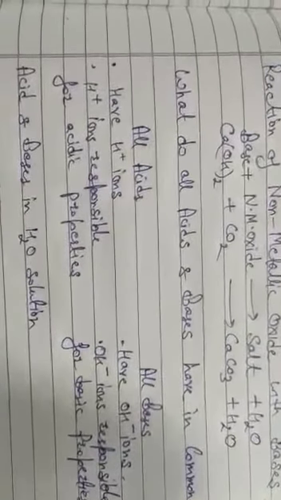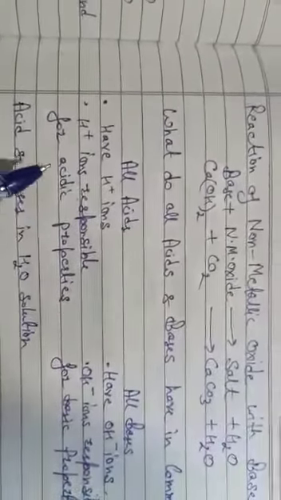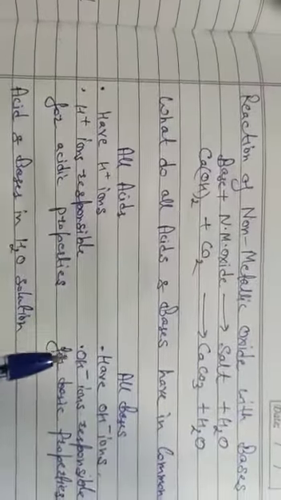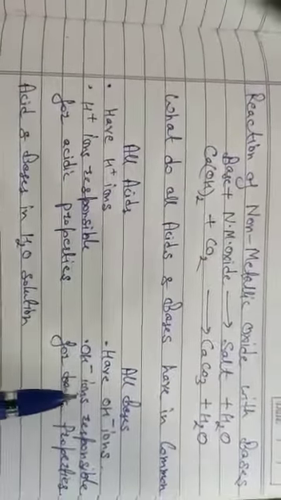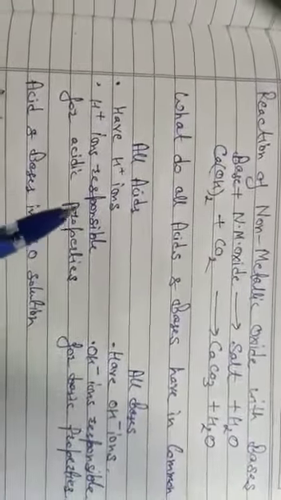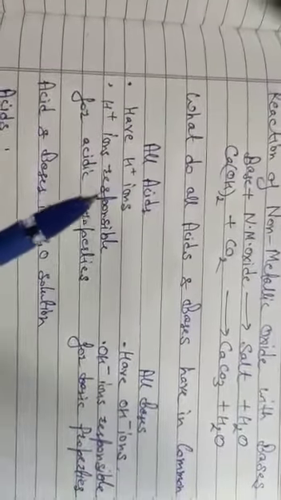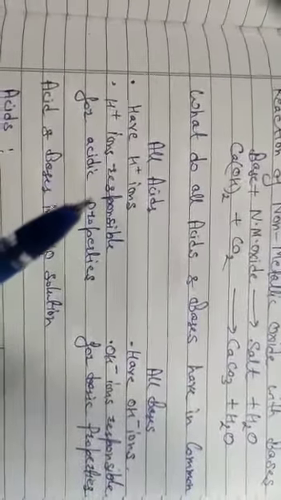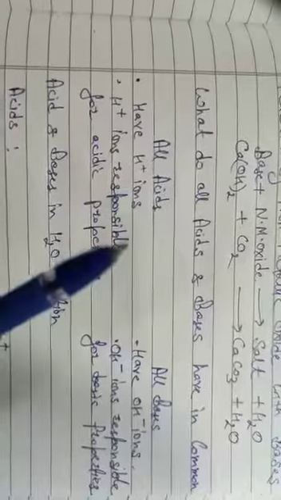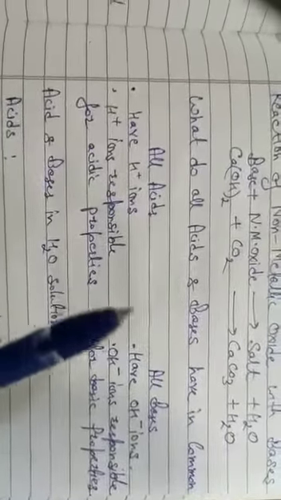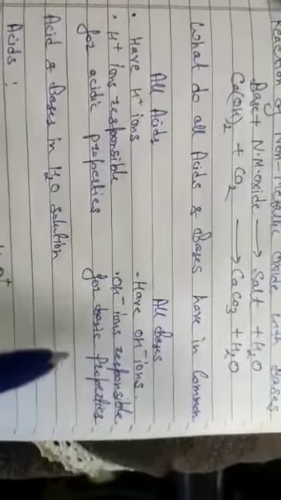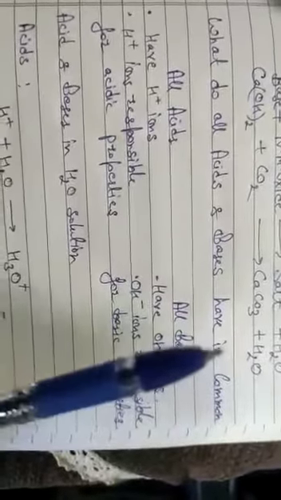The acidic property of the solution is due to H positive ions and the basic property of the solution is due to OH negative ions. As the concentration of H positive ion increases, its acidic property also increases. As the concentration of OH negative ion increases, its basic property also increases.